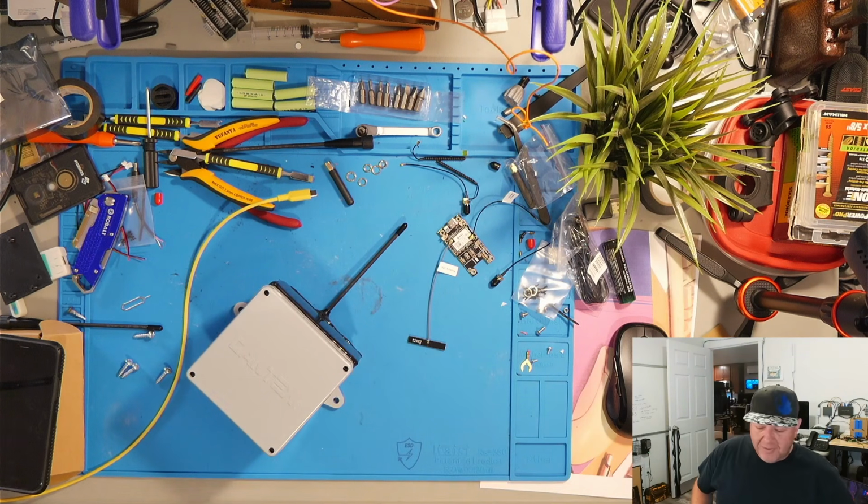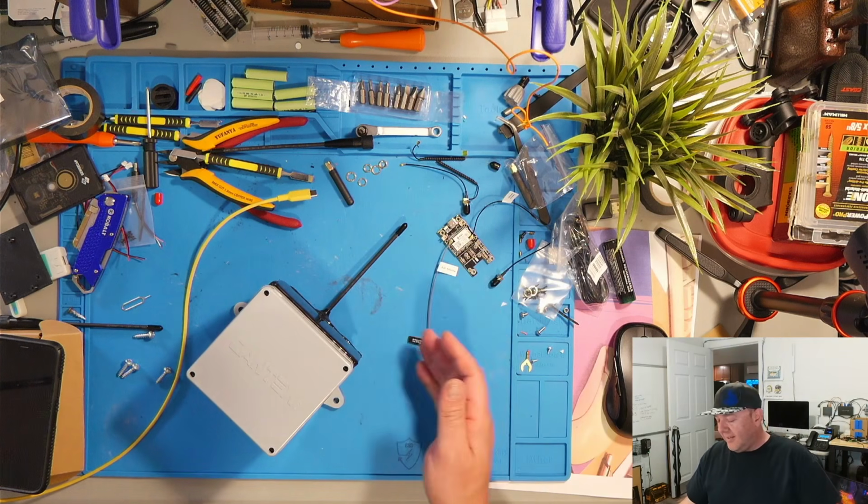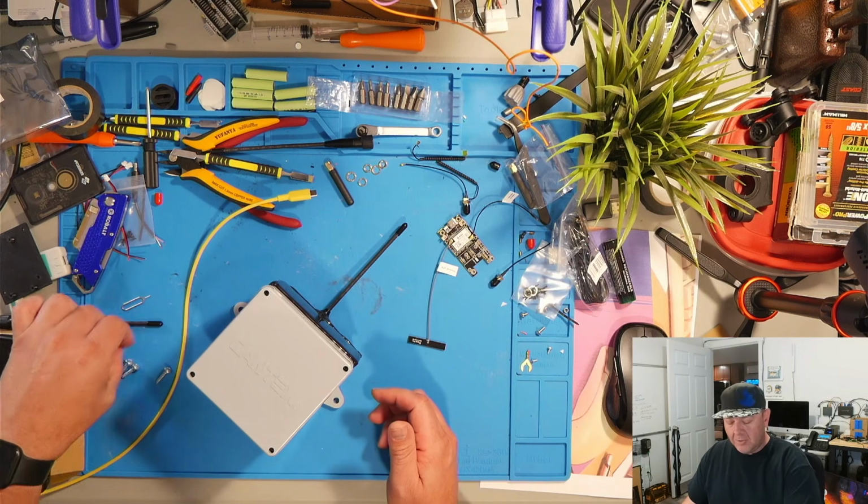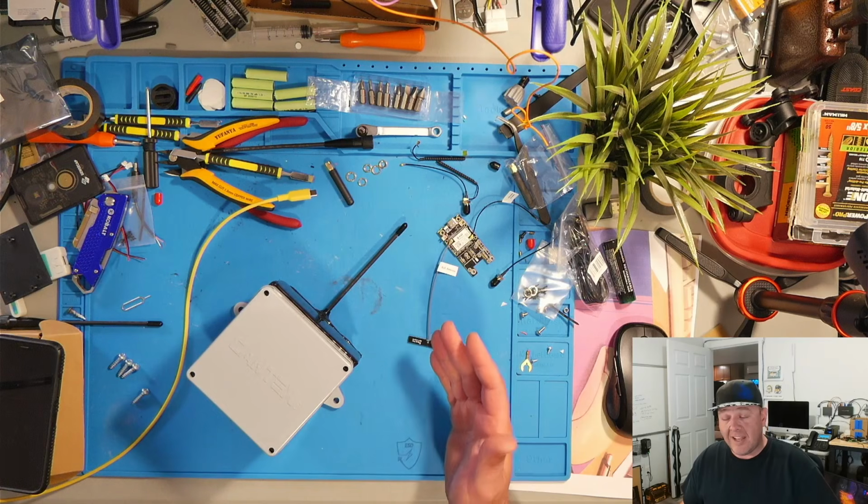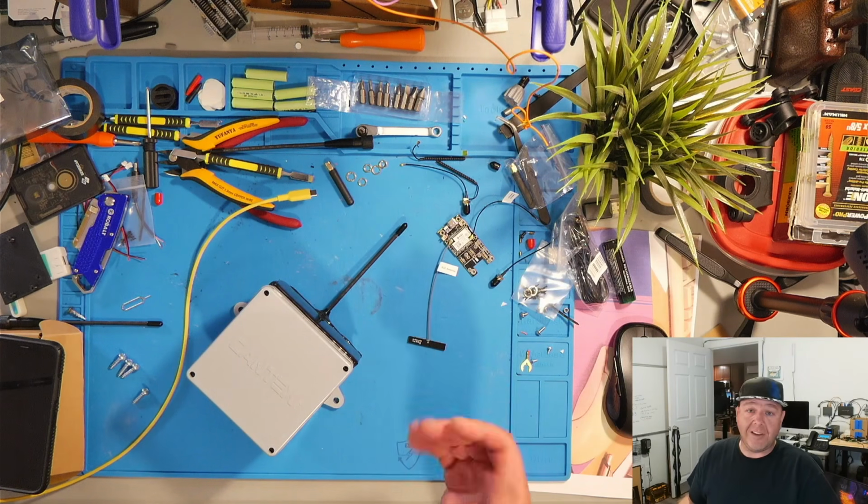I think we've gone over the basics on how to flash these and how to set up the channels so that you don't accidentally send out your location data. Or if you do want to share it, you can do it securely.